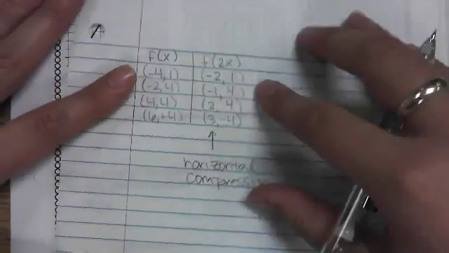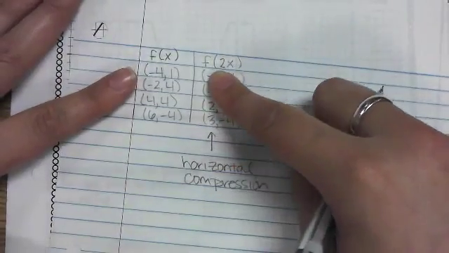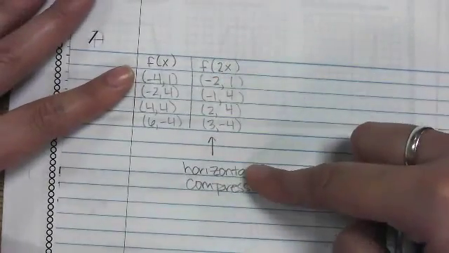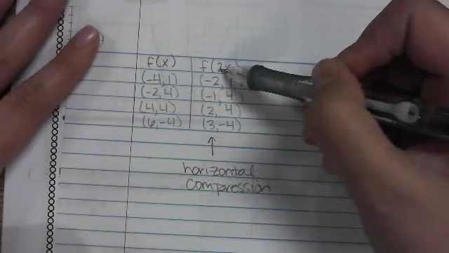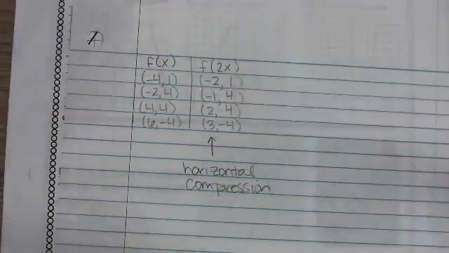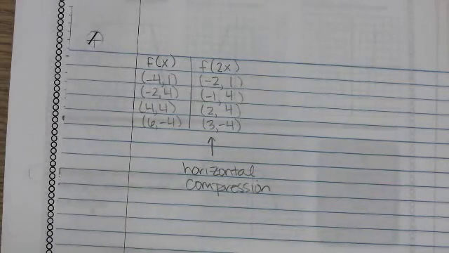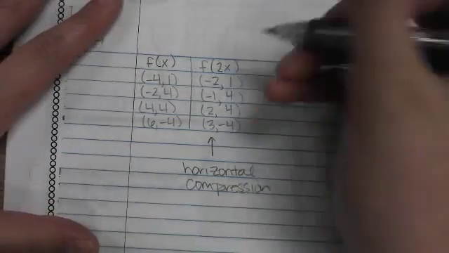We're seeing a whole number 2, which means a horizontal compression, so you'd be taking half of each thing. You're going to take the reciprocal. So if we had a graph that said f of 1/3 of x, then you would have a horizontal stretch, and you would multiply all your x values by 3.